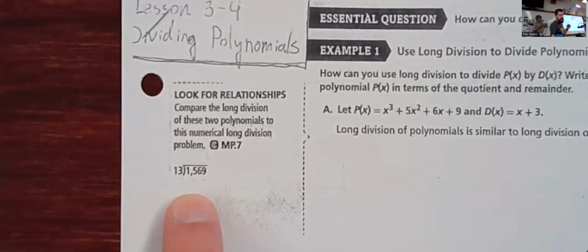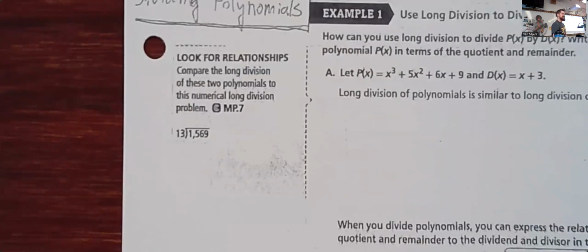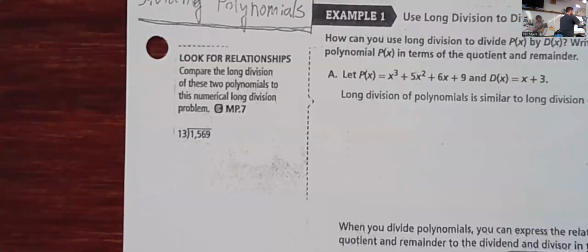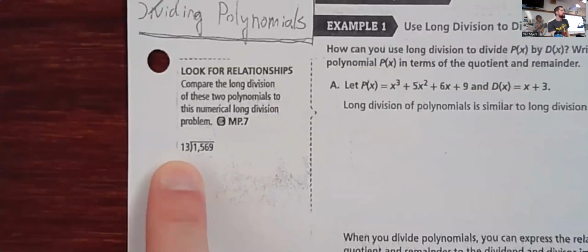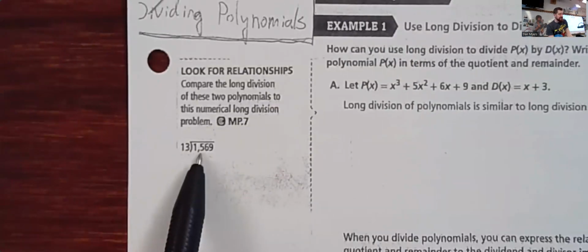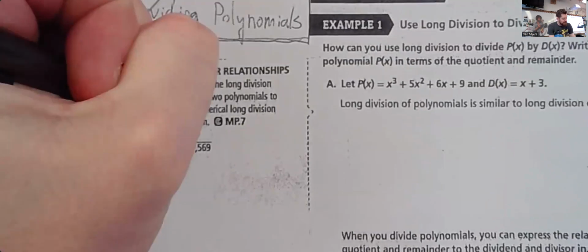So if you have 1,569 divided by 13, does anybody remember how to do this process? Because it's probably been a while for a lot of folks. What's the first thing we should be doing here? If you look at 13, how many times does 13 go into 15? Once. So 13 goes into 15 once, so we're going to put a 1 above the 5.